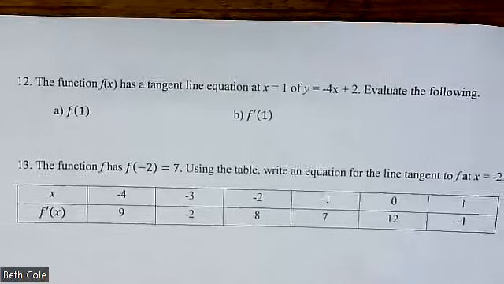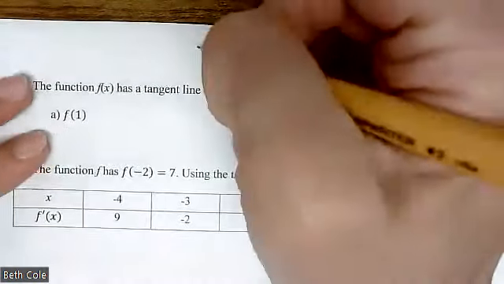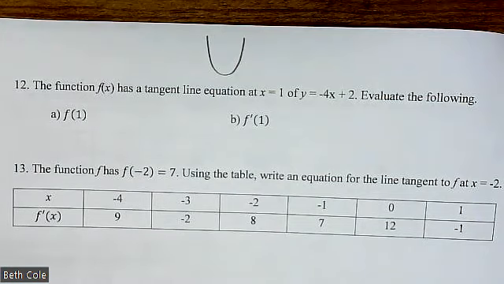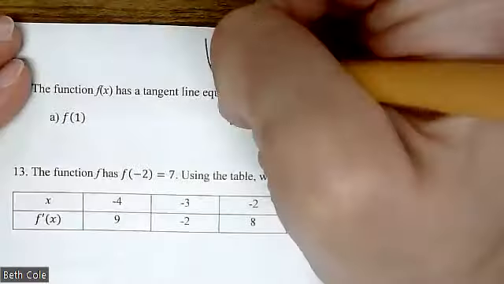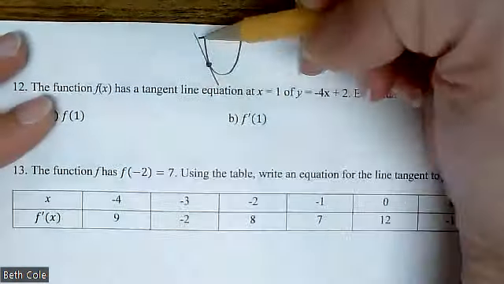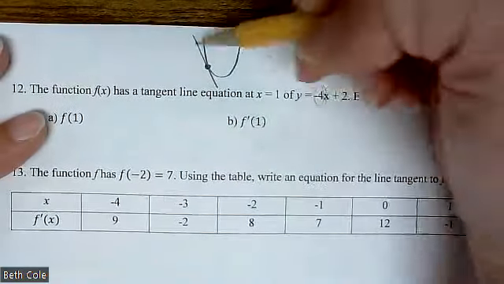All right, so for number 12, let me draw a picture so you can see what's going on. Say this was your graph. I have no idea what the graph looks like because they didn't give me a graph, they just said the function f of x. So the function could be literally anything, but I just drew a parabola. So you have a tangent line. Here's our point of tangency, and the slope of that line is -4. That's why I drew it going downwards.